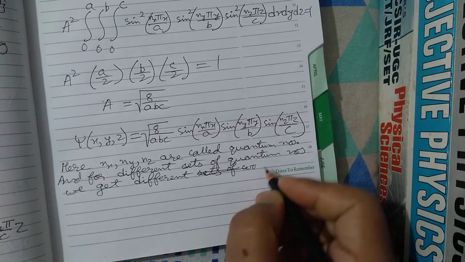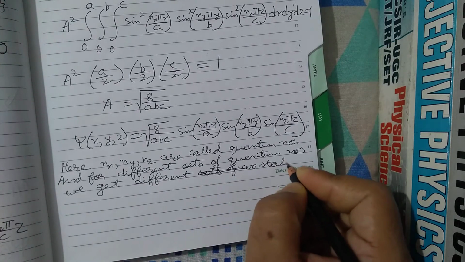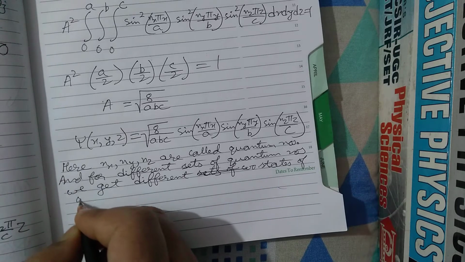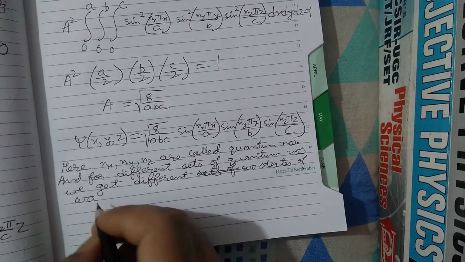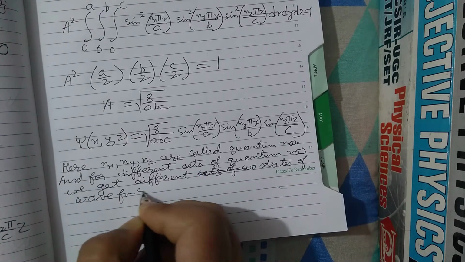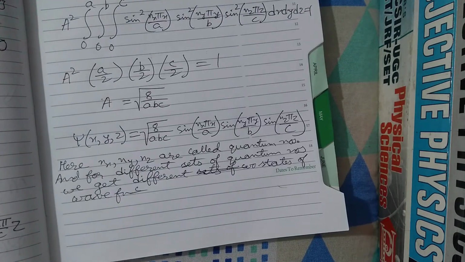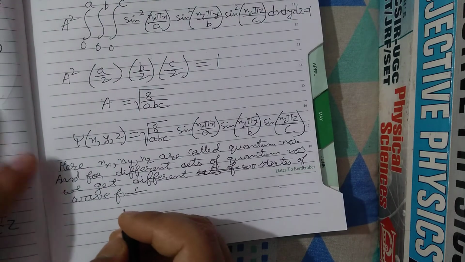That is the ground state, first excited state. Okay, you will understand it now. How will you do that?